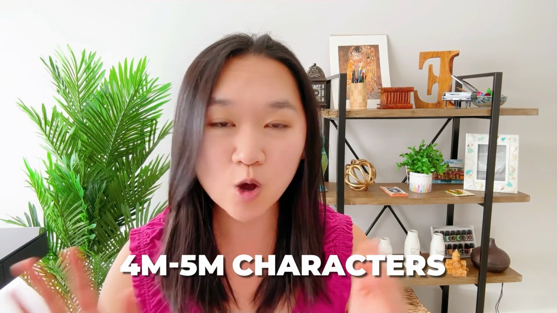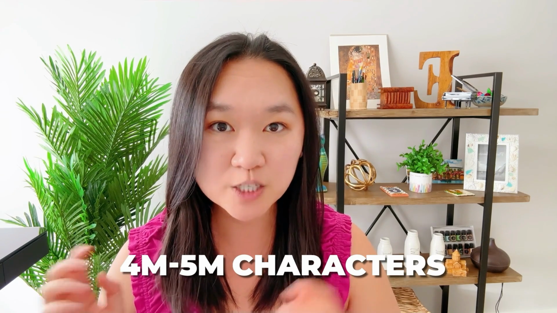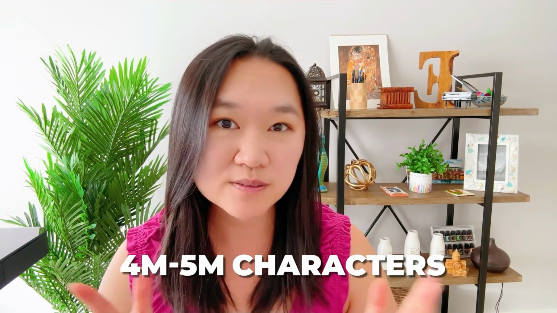And if you're wondering how much these words cost, it depends on the model that you are using, but it is super affordable at the moment. Currently, you can probably generate between 4 million to 5 million characters on OpenAI's latest model, which is GPT-4o, for about $15. So it is pretty much free.